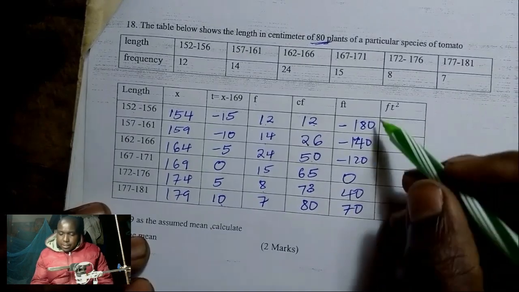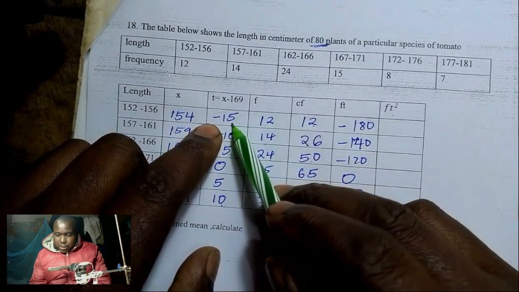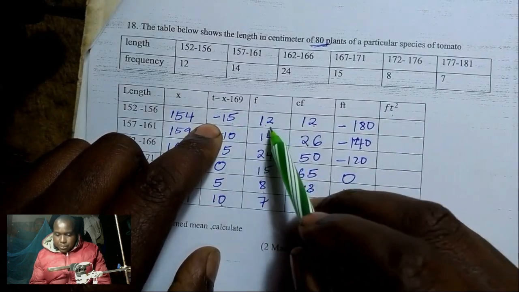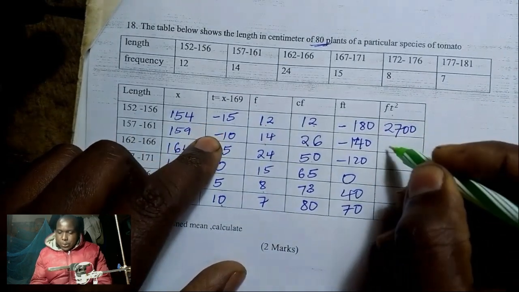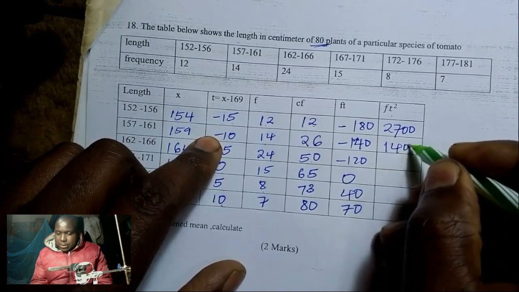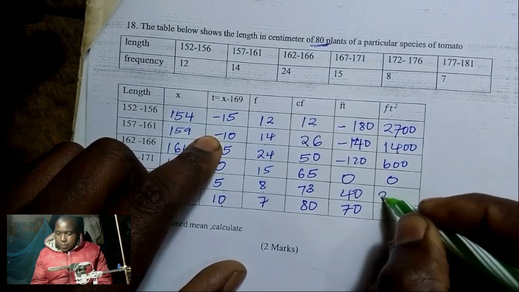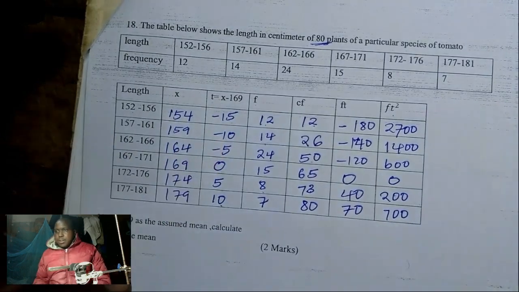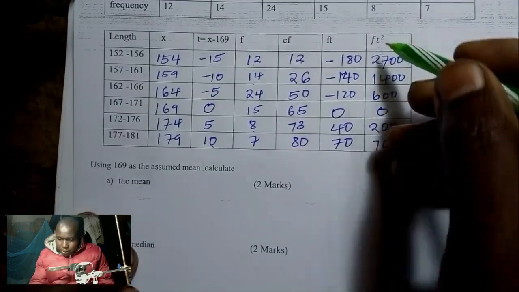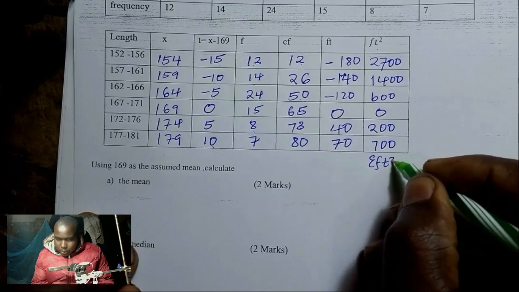Then ft square, so you square t. So t square is 225. 225 times the frequency, that is 2700. So you do it like that using your calculator to save time. Fine. So now we need to get the summation. So we have summation ft square.